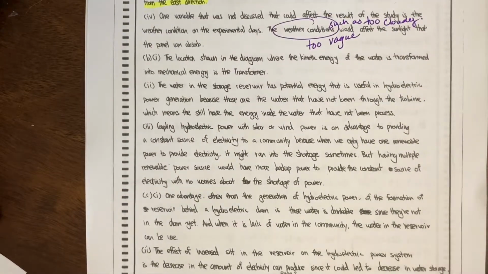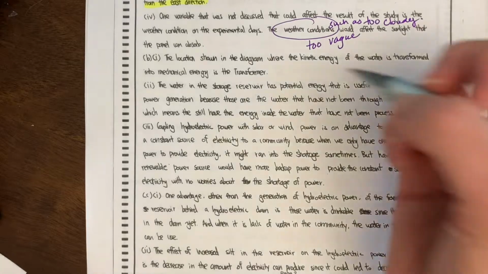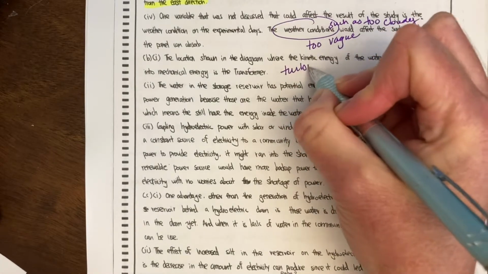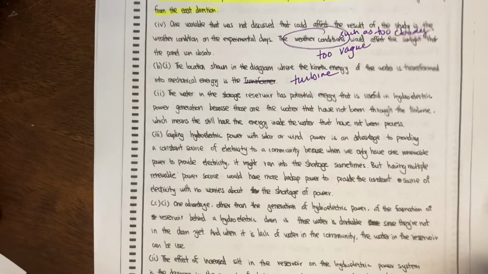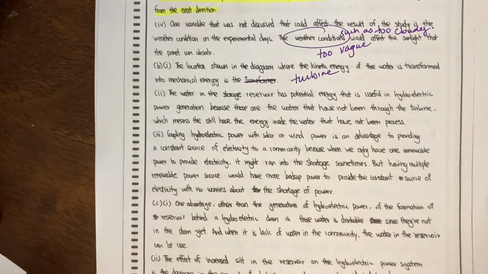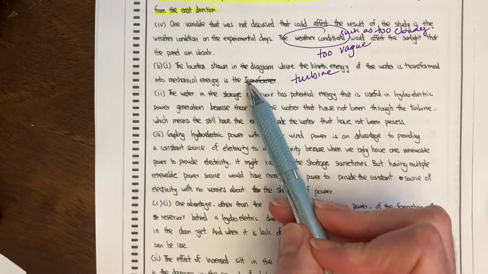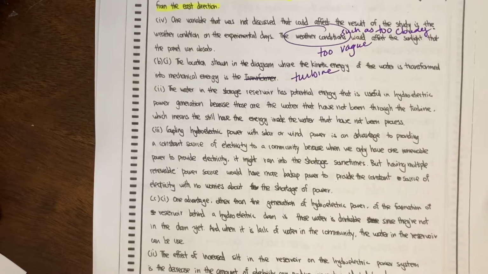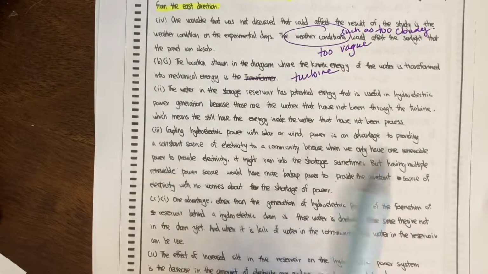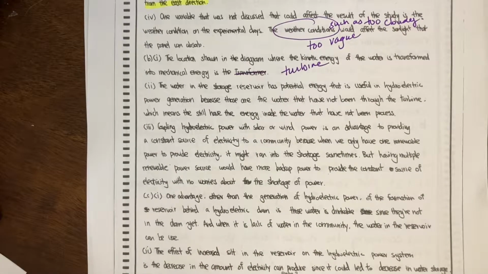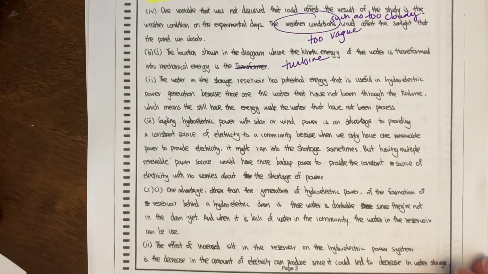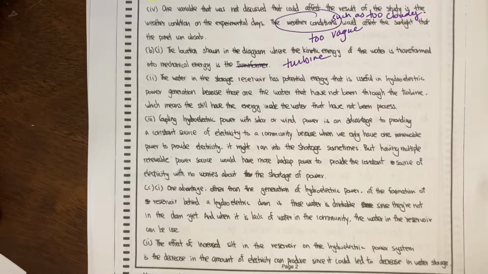All right, for B1, this is incorrect. The correct answer is a turbine, not a transformer. Now, when you grade students, if you have just a handful of students and you just want to cross it out and write the correct answer, you can. I have a lot of students, so I just go through and give the points, and then I go through the whole thing together as a class. I take 10 minutes or 15 minutes to go through it, and they can see what they got wrong and what the correct answer would be.